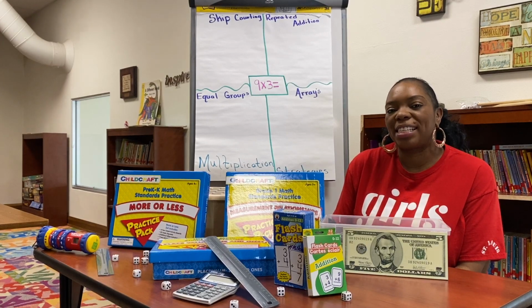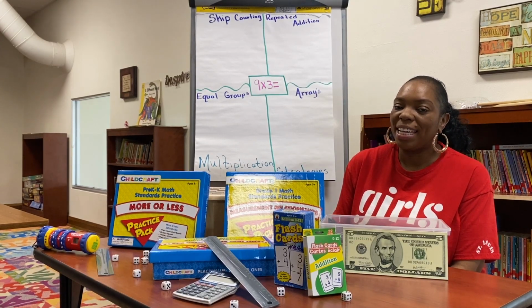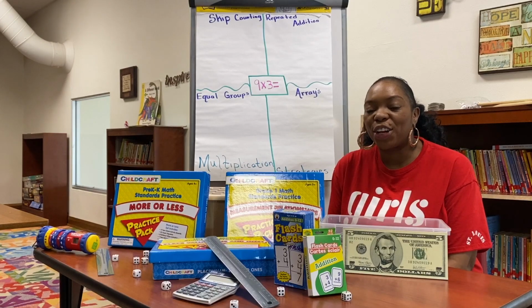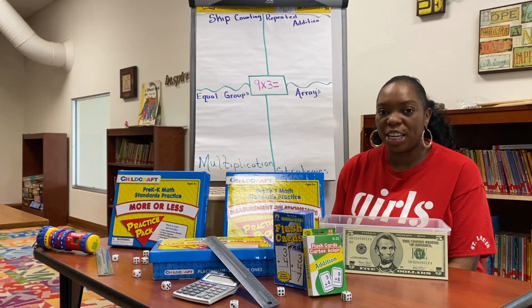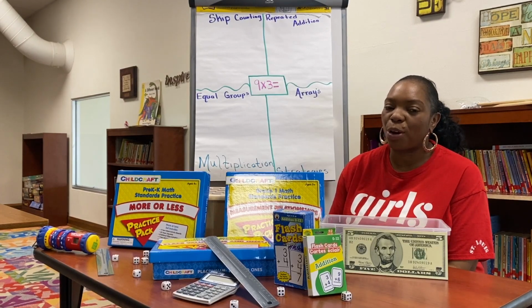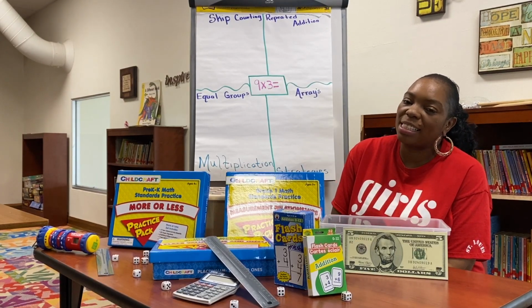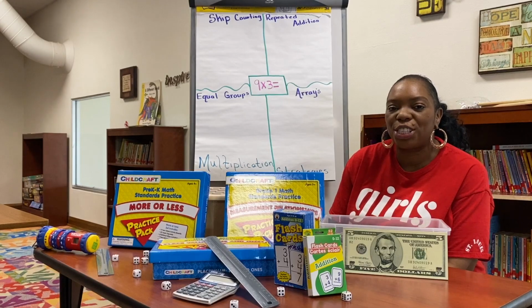McBride. I'm certified to teach grades K through 3rd grade. Today, I'll be focusing on a 3rd grade standard, which is multiplication. I'll be teaching 4 different strategies on how to solve multiplication problems. Hopefully, you'll be able to take some takeaways from this and be able to use in your homes.